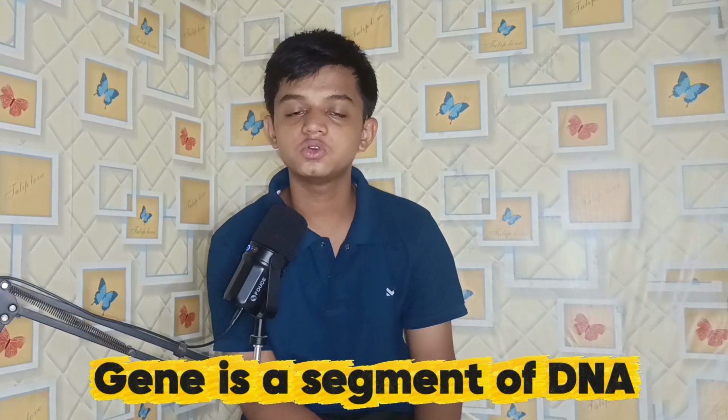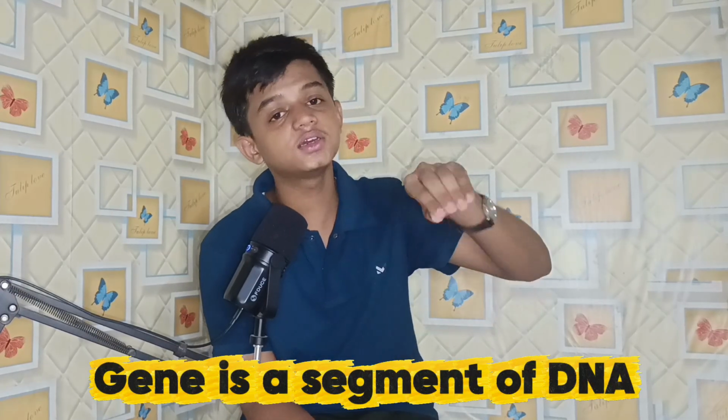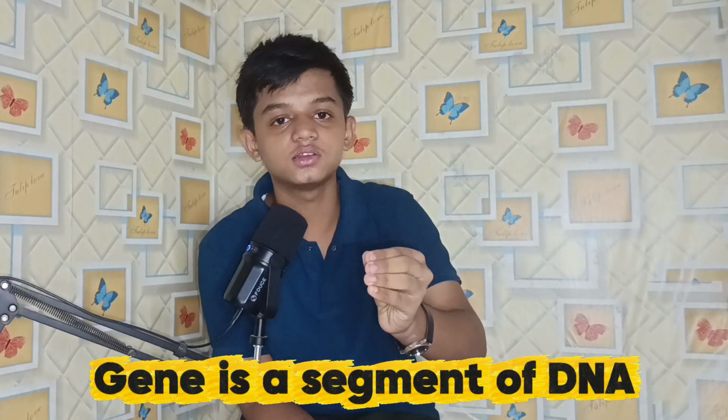Now after that comes some more things. Factor was given by Gregor John Mendel, and what are these factors? These are the units of heredity, and they are responsible for inheritance and expression of given traits. So these are factors. Gregor John Mendel gave us factors, but currently we know them as genes. Instead of factors, we use the term genes.